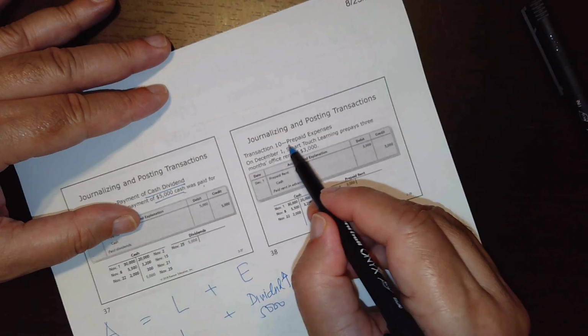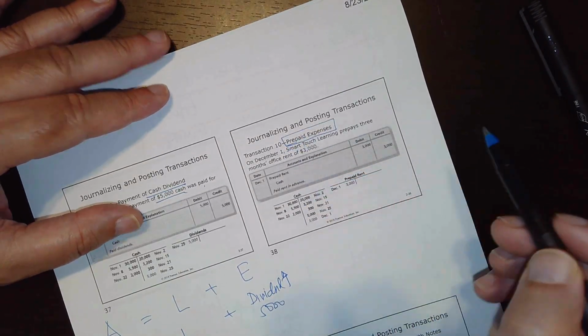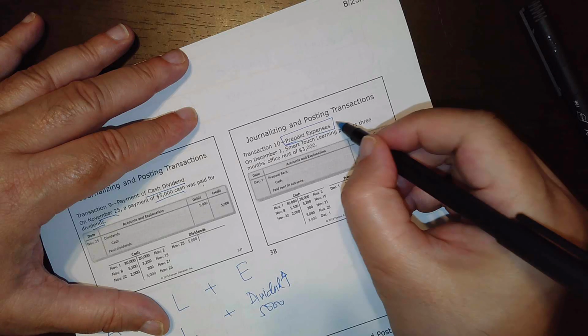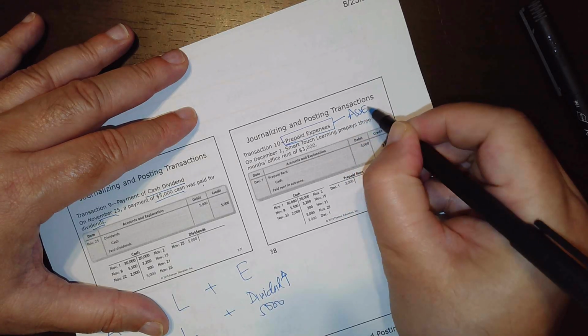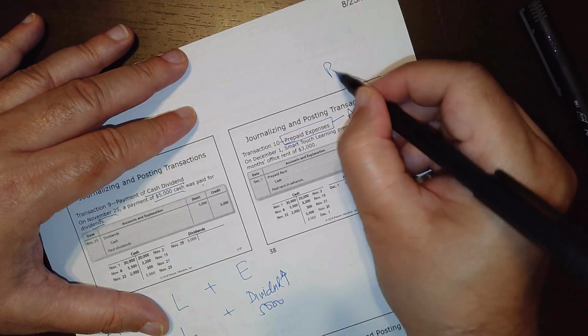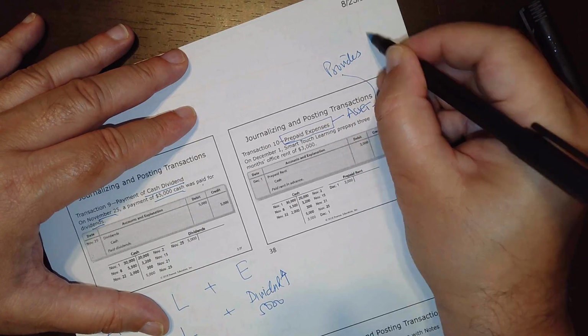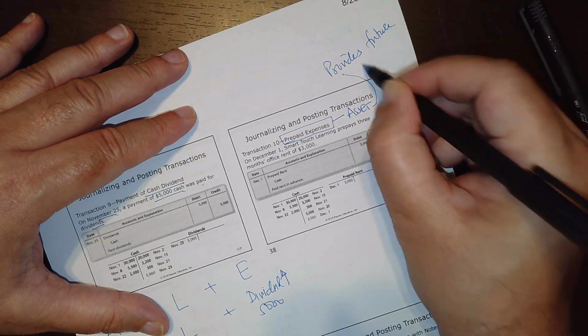Now we talk about prepaid expense. What is a prepaid expense? Prepaid expense is an asset. Why is it an asset? Because an asset provides future benefit.